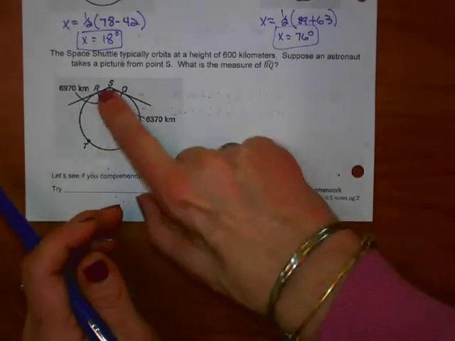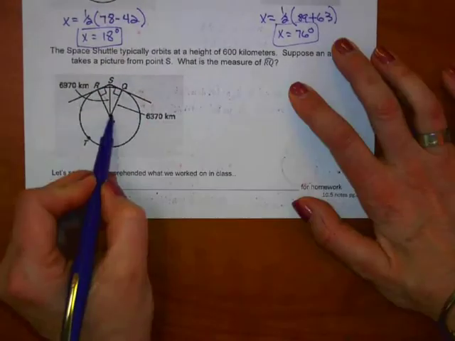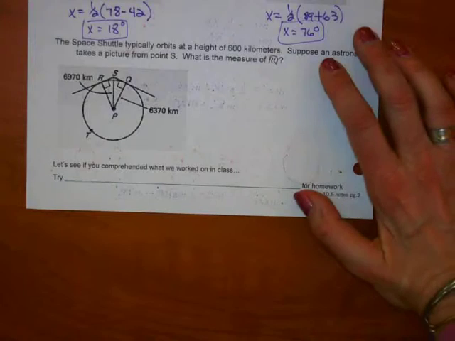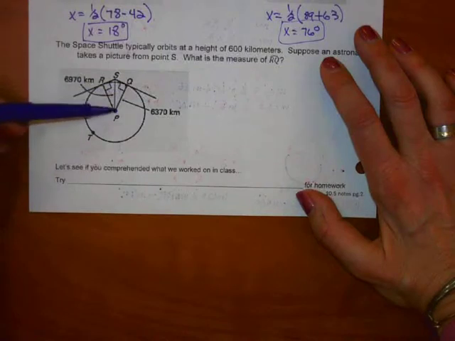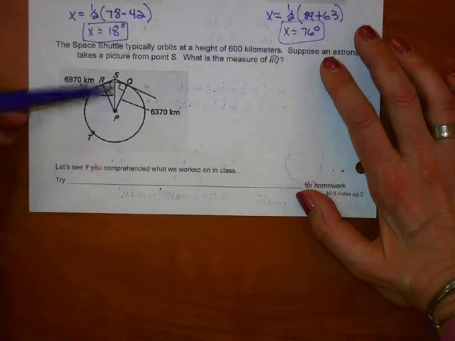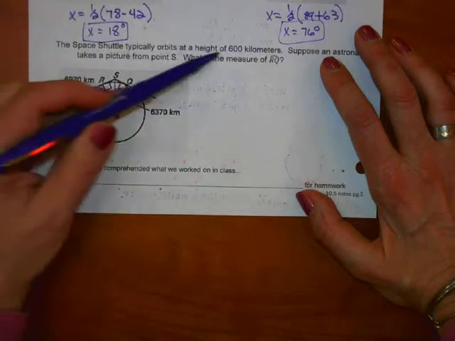So we need this arc right here. Now, this is the center of the Earth, right? From the center of the Earth to the surface is 6,370 kilometers. Then they said from the center of the Earth to the space shuttle itself is 6,970. Where does that number come from?